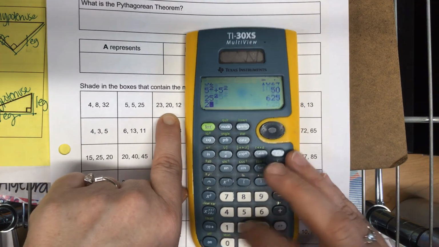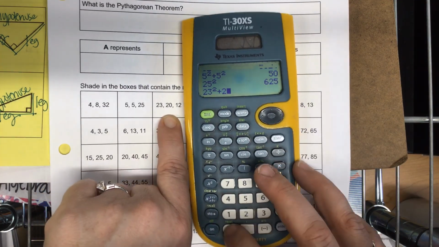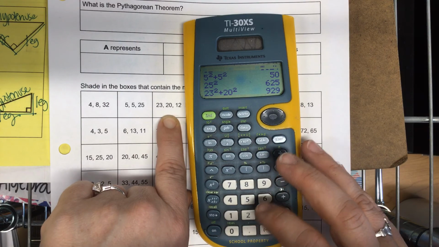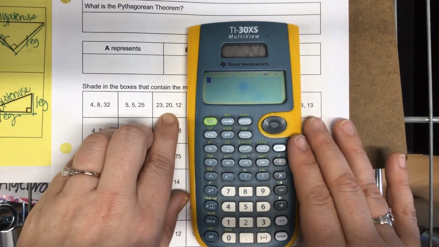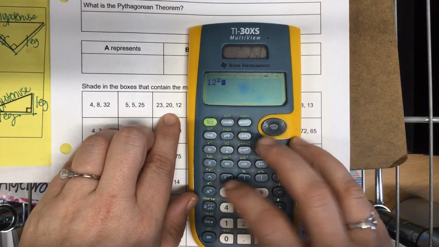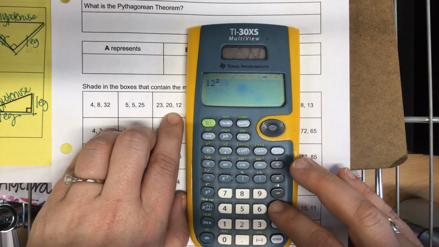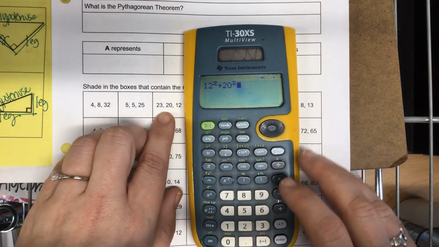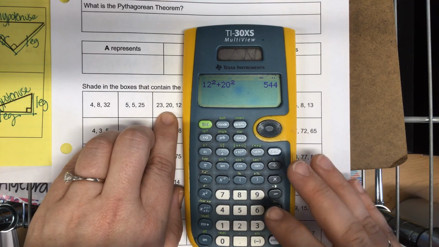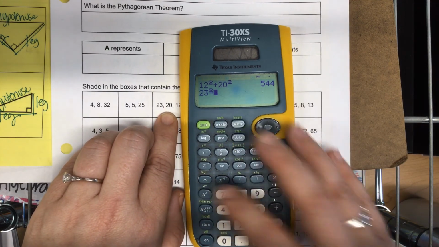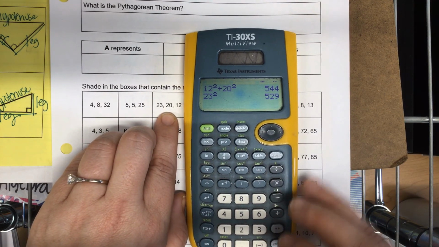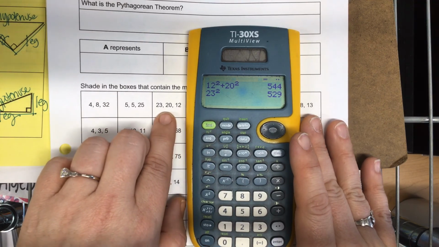Can I do 23 squared plus 20 squared? No, you have to do 12. You have to do least to greatest. I have to do smallest, which is 12, plus medium, which is 20, and then do 23. So they're not even in order. Some of them aren't in order. Some of them are.